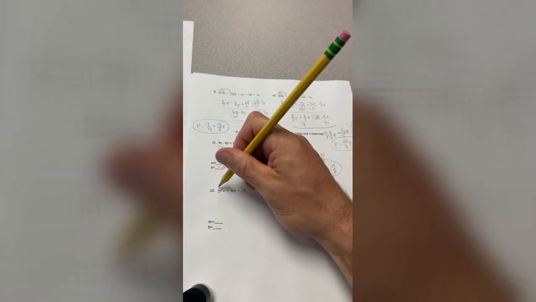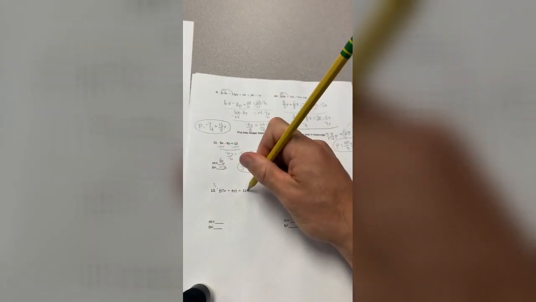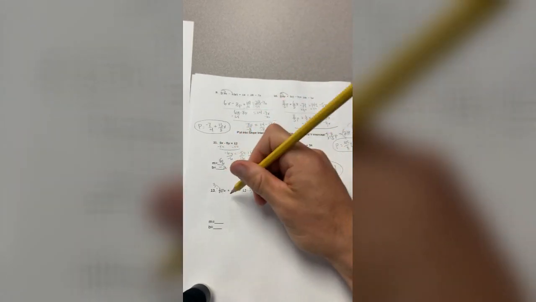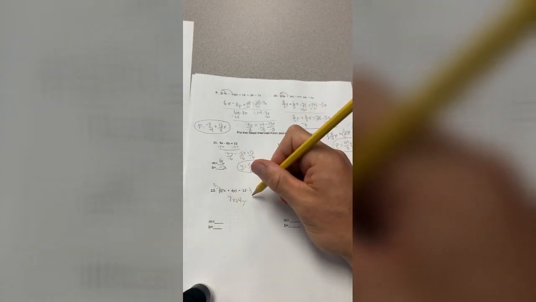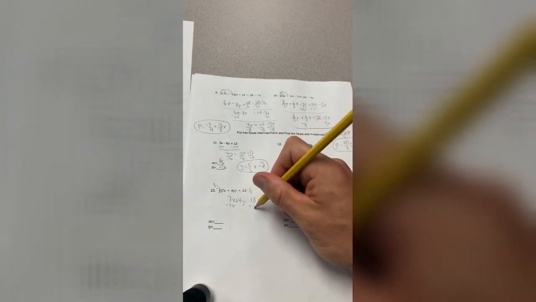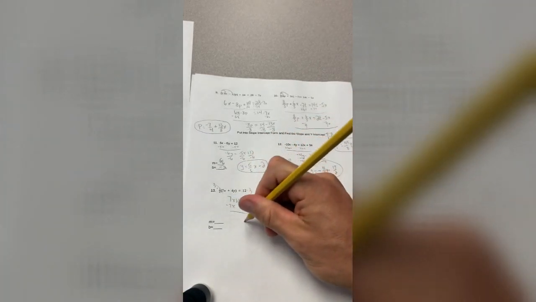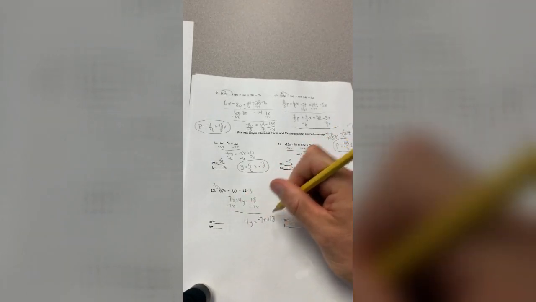13, okay? Don't distribute because there's just one term. Multiply by the reciprocal. So that's gone. That leaves me 7x plus 4y equals 36 divided by 2, which is going to be 18. Then I subtract 7x. I subtract 7x. Leaves me 4y equals negative 7x plus 18.